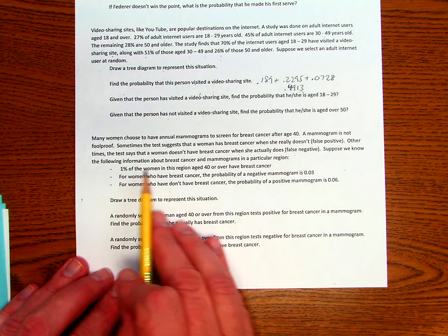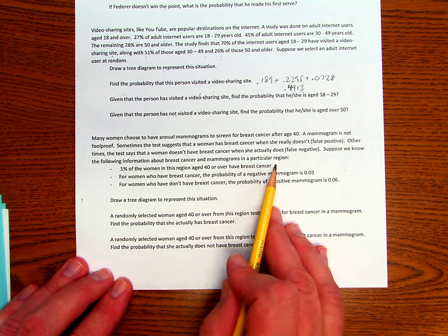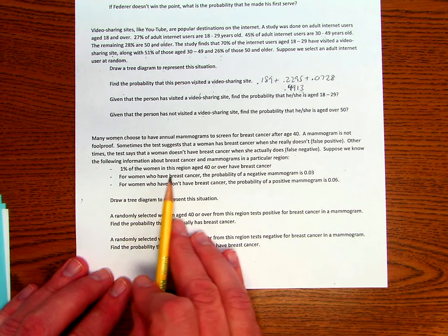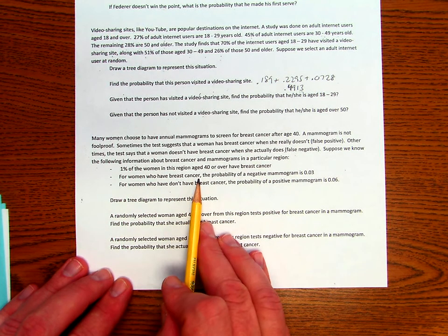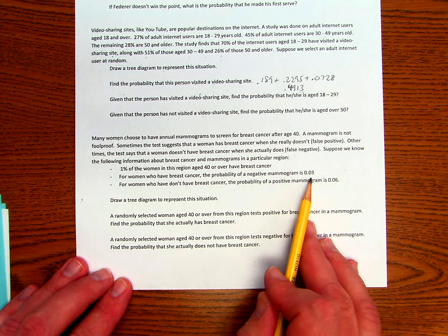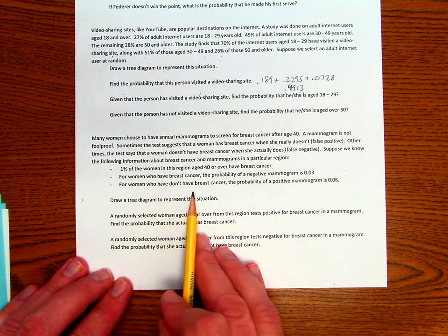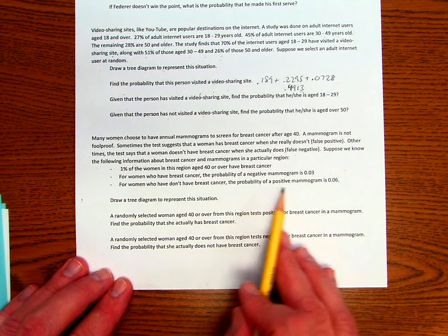Suppose we have the following information about breast cancer and mammograms in a particular region. 1% of the women in the region aged 40 and over have breast cancer. For women who have breast cancer, the probability of a negative mammogram is 0.03. For women who don't have breast cancer, the probability of a positive mammogram is 0.06.